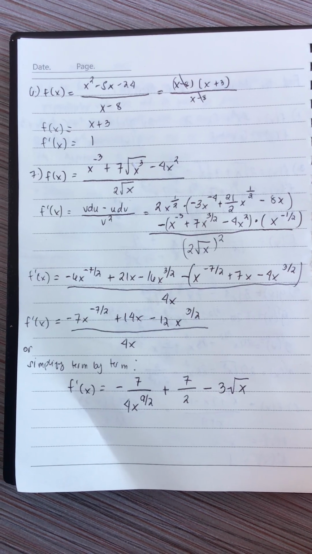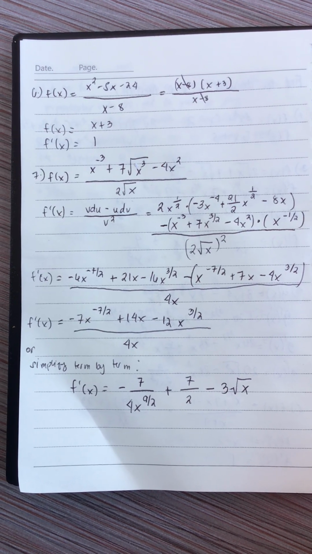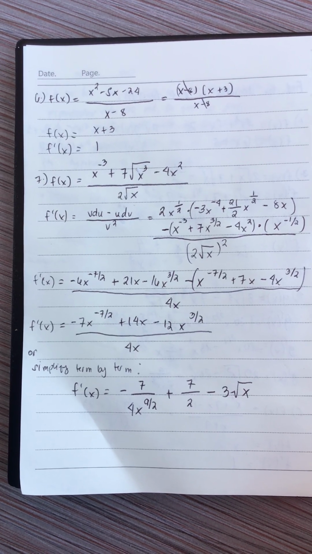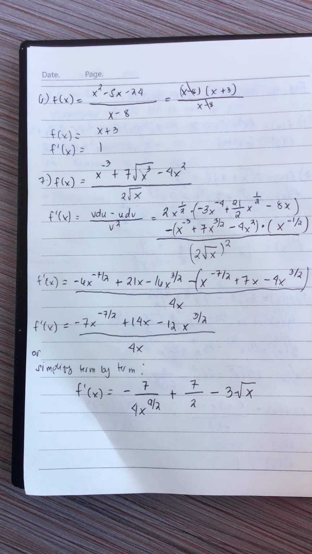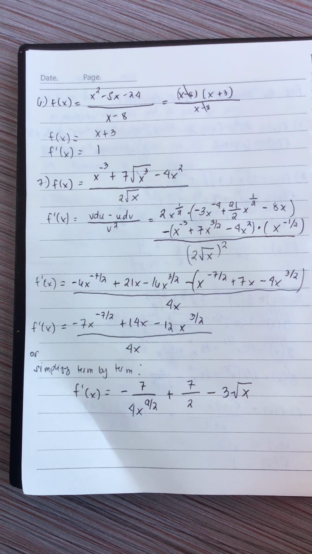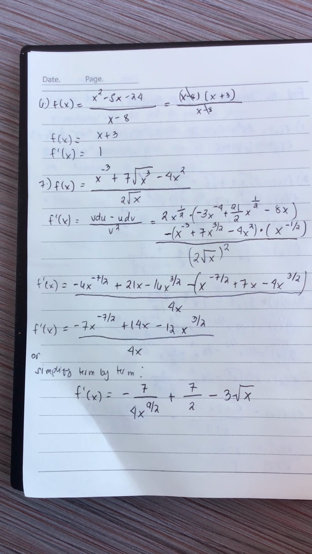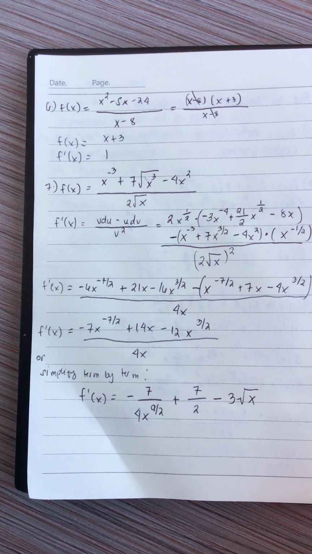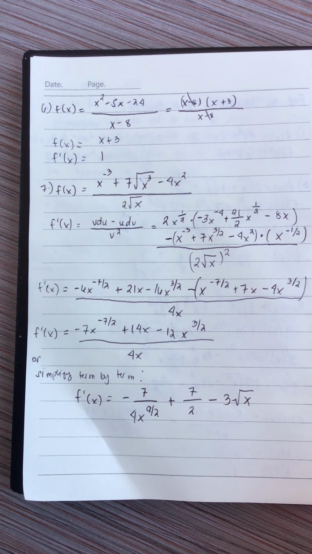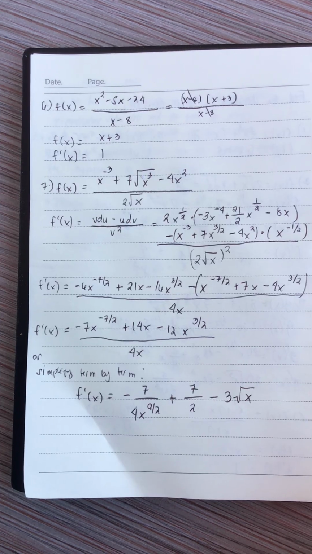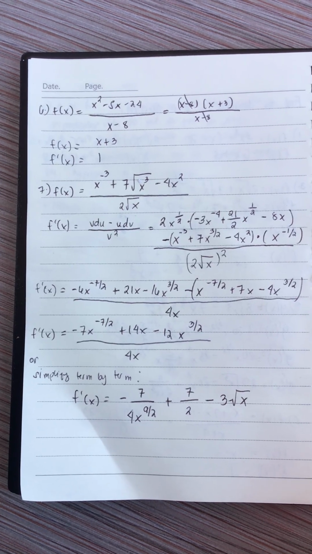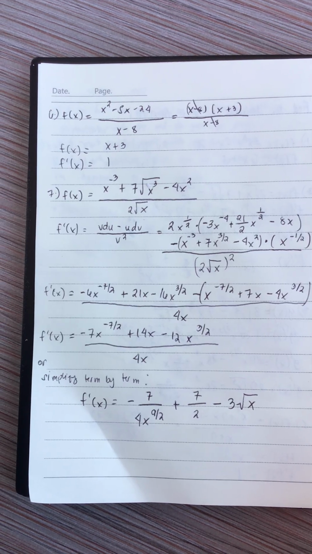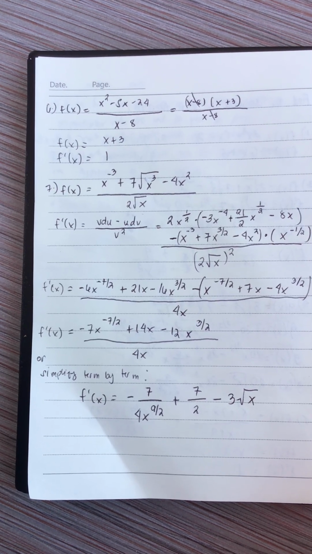And then now for the second term, our u is x to the power of negative 3 plus 7x to the power of 3 halves minus 4x squared, times the derivative of our v. dv is x to the power of negative 1 half. Now, for our v squared, that is 2 square root of x to the power of 2.